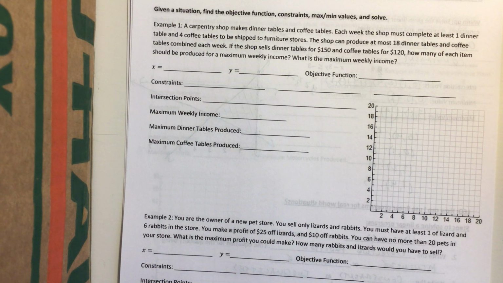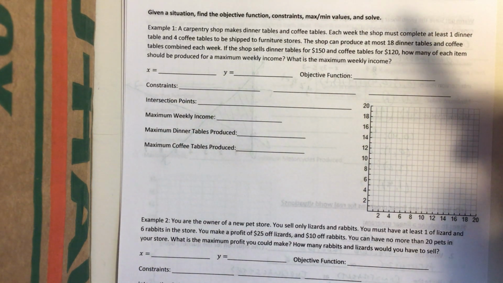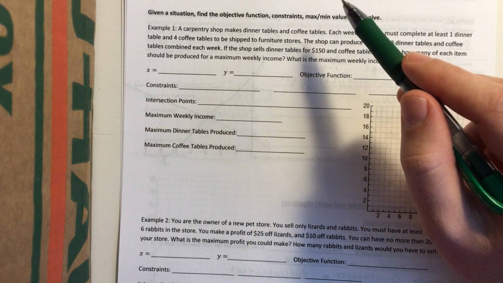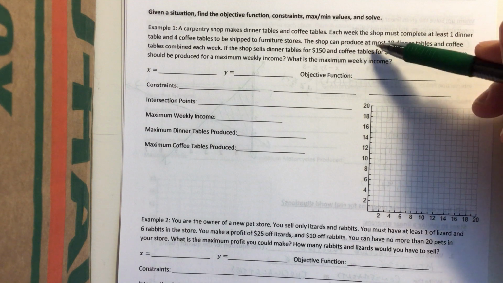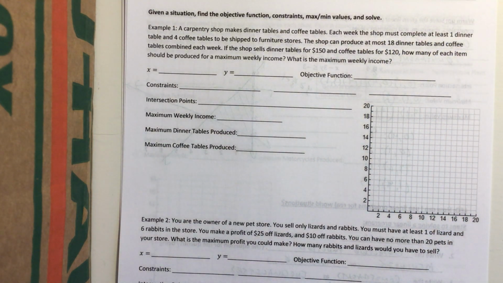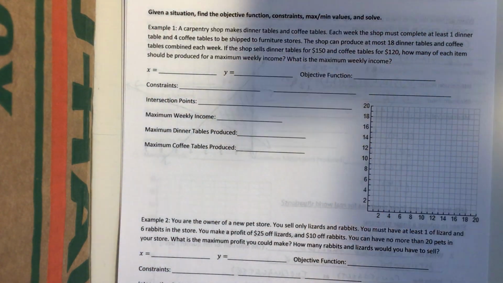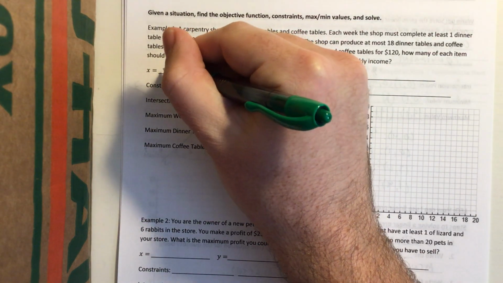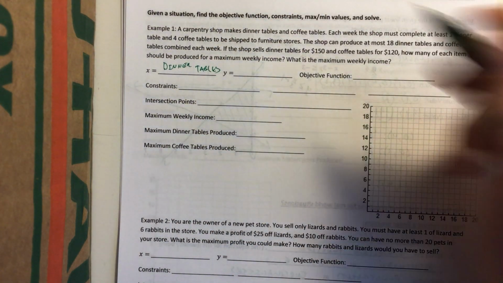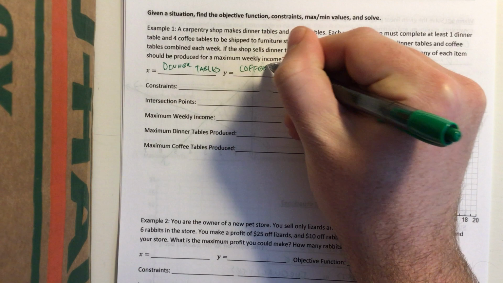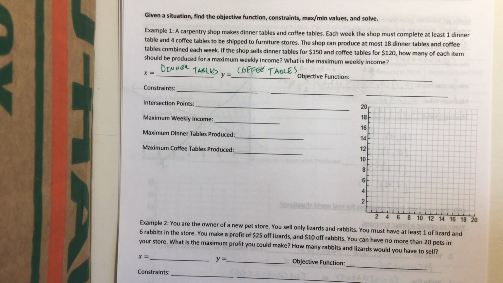All right, so first thing we want to do is assign variables to the 2 things that the problem's talking about, and we are talking about dinner tables and coffee tables. We're making money off of them. We're talking about how many we have to make each week, and at most, we can only make 18 of these. So the 2 things that are being thrown around the most, that's going to be your variables. So we're going to say dinner tables and coffee tables. Those are our variables. We are trying to figure out how much of those we need to make.